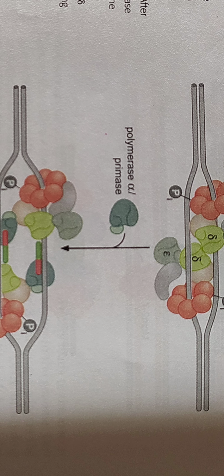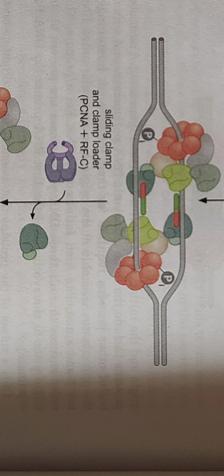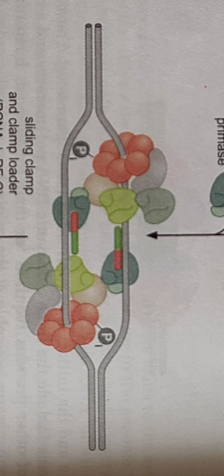The polymerase alpha primase complex comes first and synthesizes a short RNA-DNA primer. As you can see, a short RNA primer is followed by synthesis of a short fragment of DNA, as we have studied in lagging strand synthesis, that the Pol alpha primase complex synthesizes a short RNA-DNA primer.